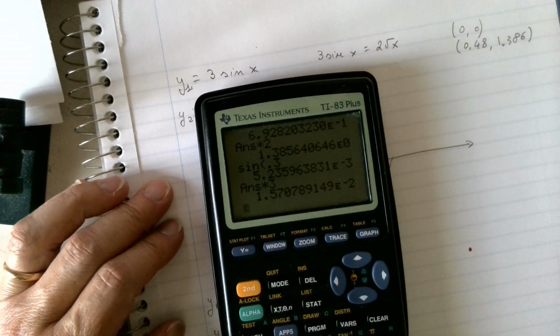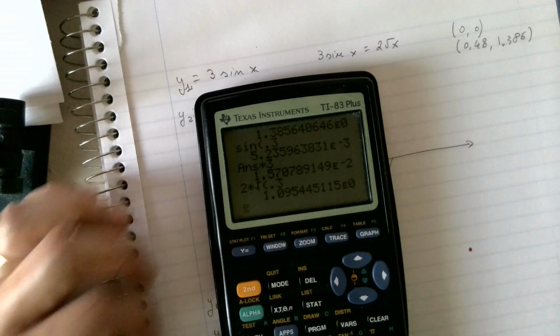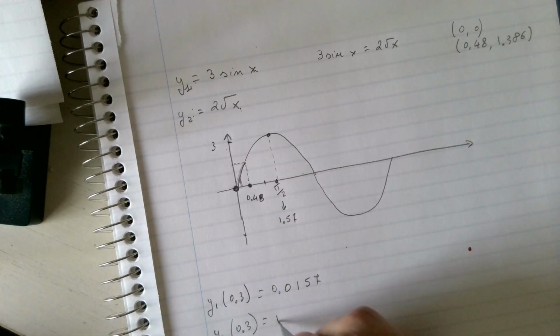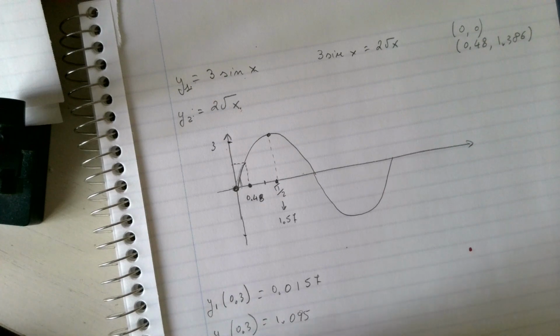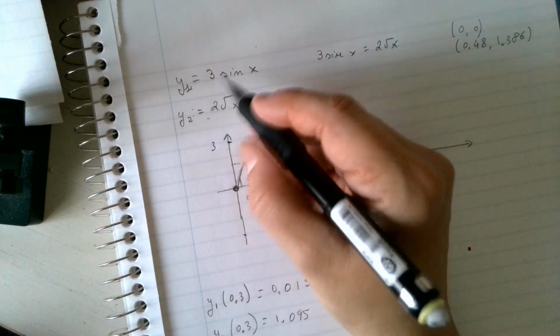So this is 2 times the square root of 0.3, and this is 1.095. So it makes sense that this one actually is higher. So you have this bigger than this.